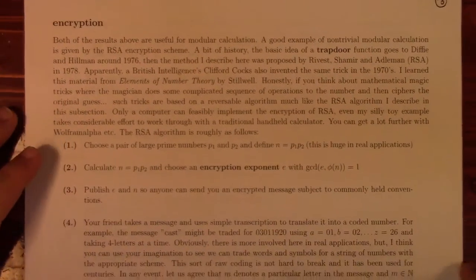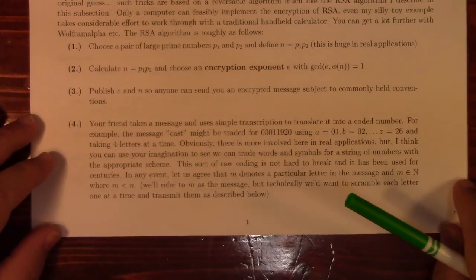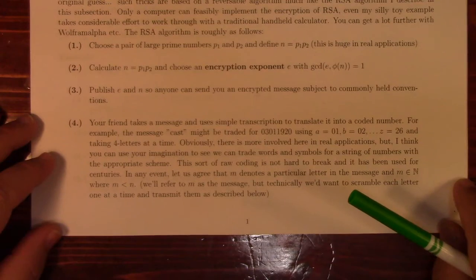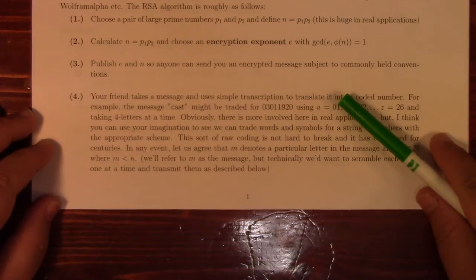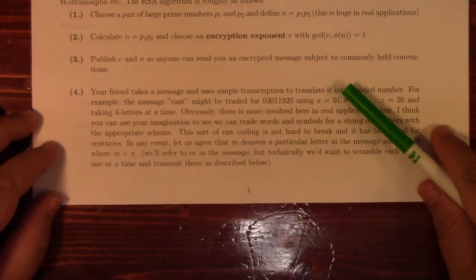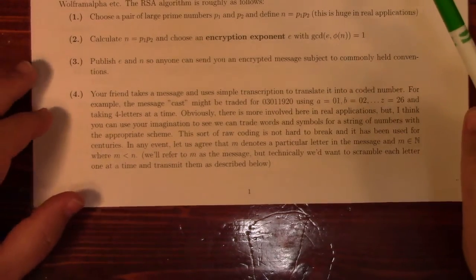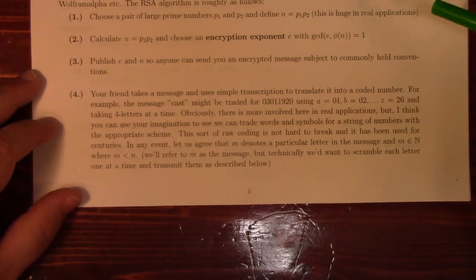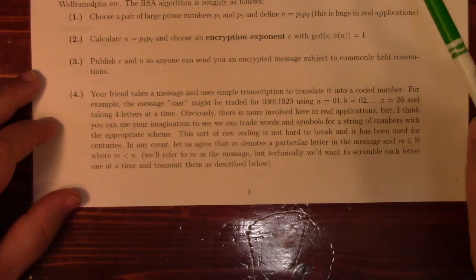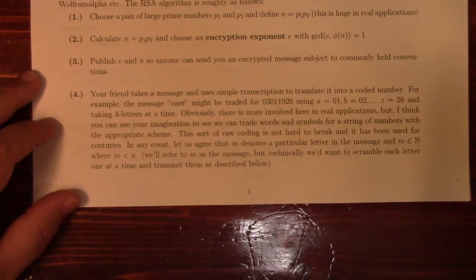And this is the sort of naive version of it. So first of all, you choose a pair of large numbers. Let's call them P1 and P2, and we define n equals P1 P2. So this could be stupidly large in real applications. We're talking about P1 and P2 being primes that are formed from hundreds of decimal digits.